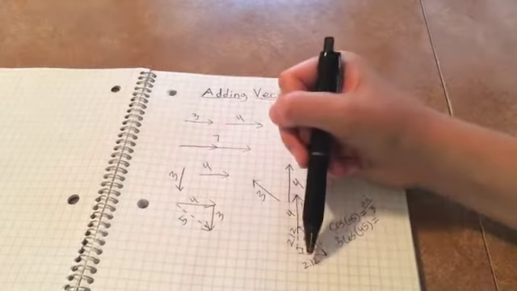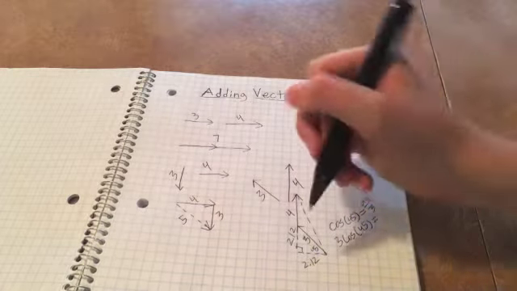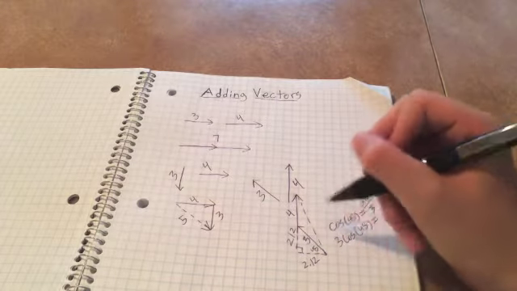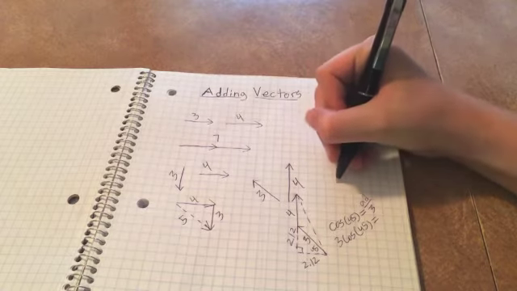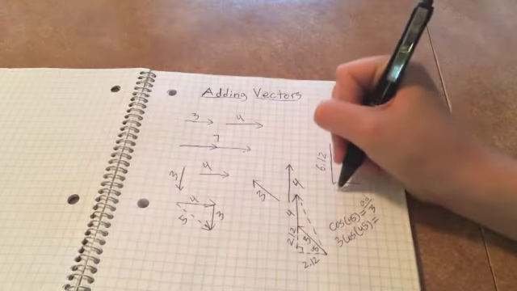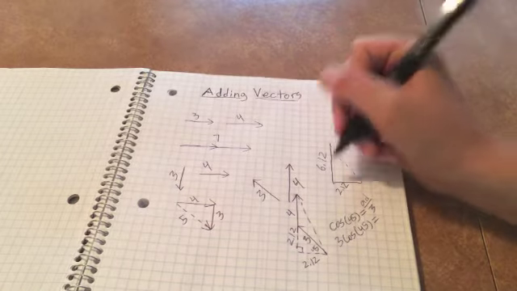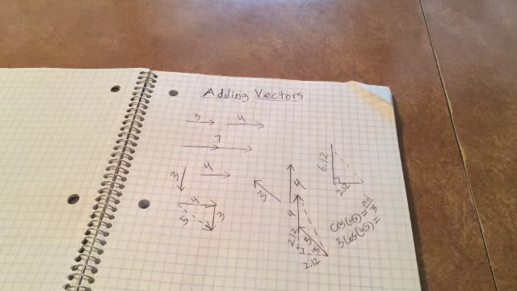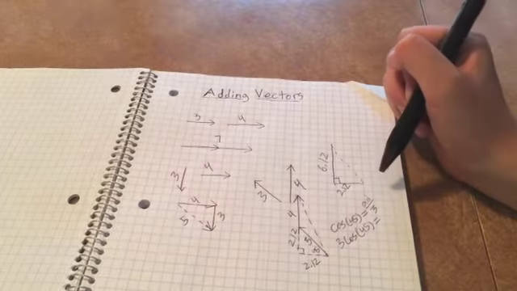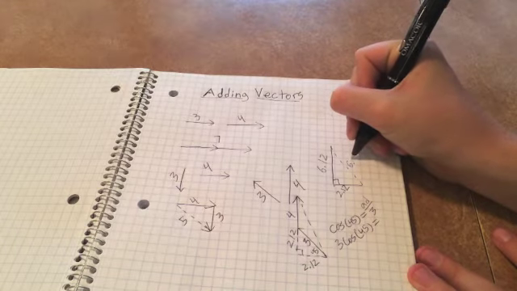So now we have these two sides, and we know that since these are in the same direction, we can add these together. We get 6.12 and 2.12. And now we just have to find this side, knowing that this is the right triangle. So now we can do our Pythagorean theorem. This hypotenuse is 6.48.